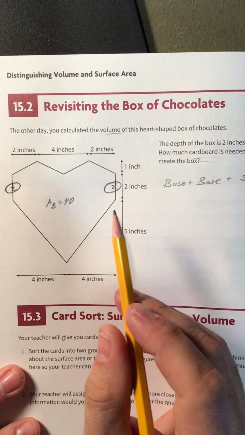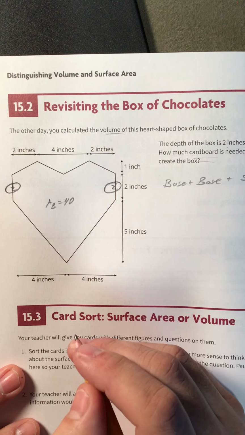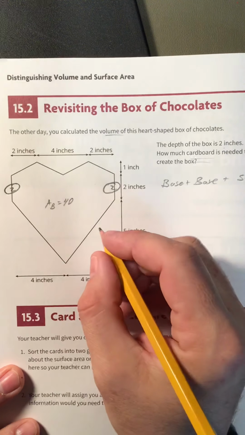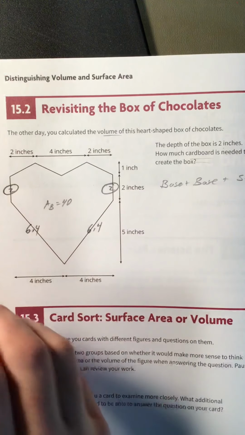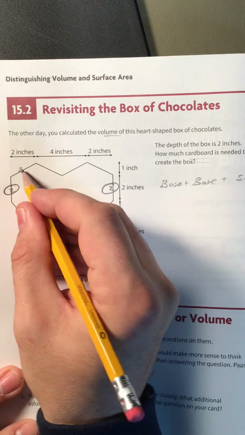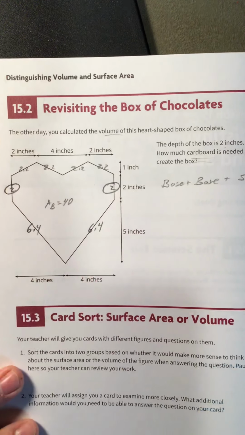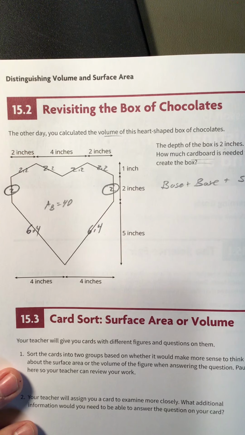A squared plus b squared equals c squared. That's going to be a tool you're going to get in 8th grade. So I'm going to give you the diagonals here. This side would be 6.4. And all the tops are going to be 2.2. You would not have to figure those out on a quiz or test or anything, but I'm just going to give them to you and a new formula for surface area.